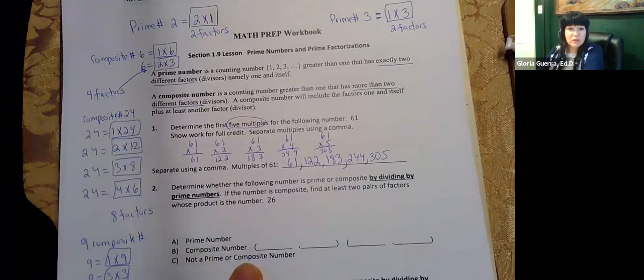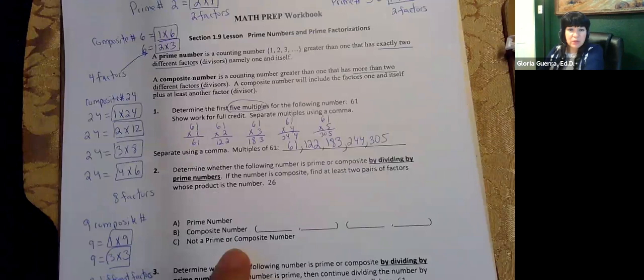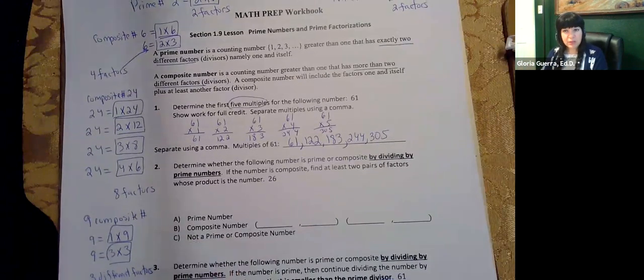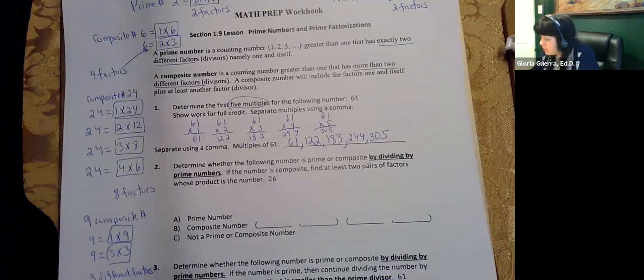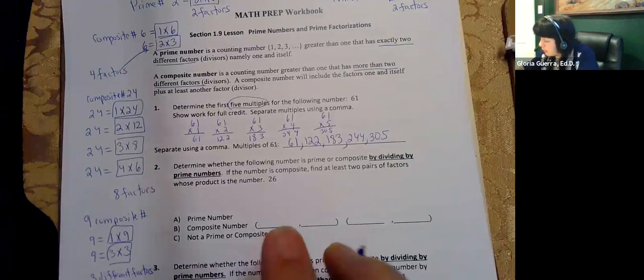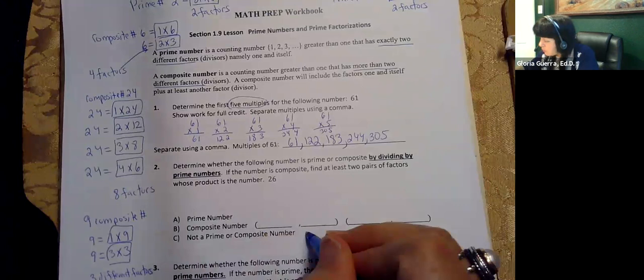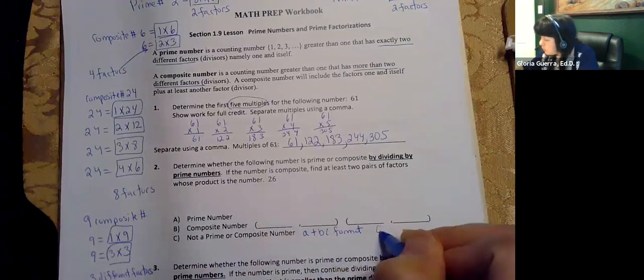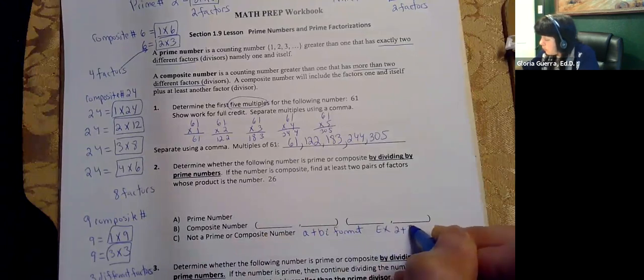The only way this could be neither prime nor composite is if it had an i, if it were imaginary, like 2i or 8 plus 5i, the real plus imaginary part. Those are in a plus bi format, like 2 plus 3i, or for example, 6i.